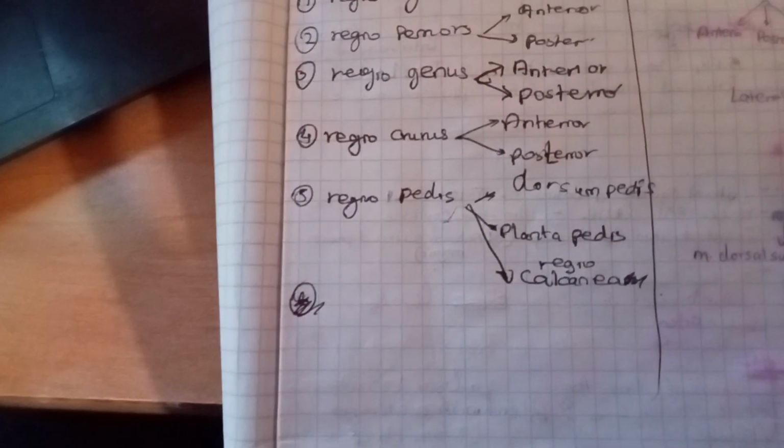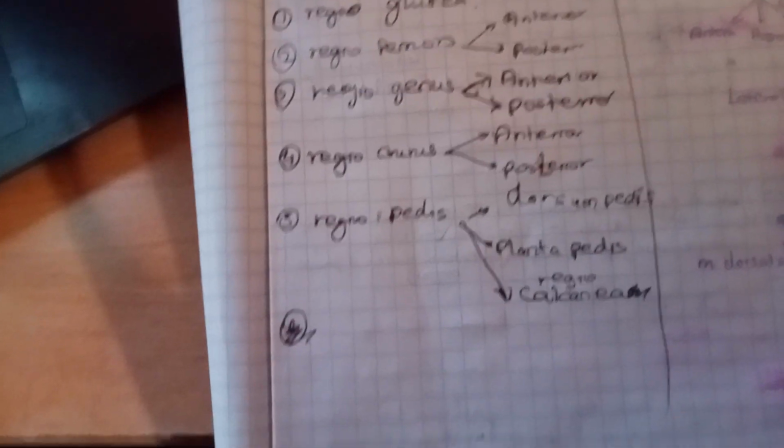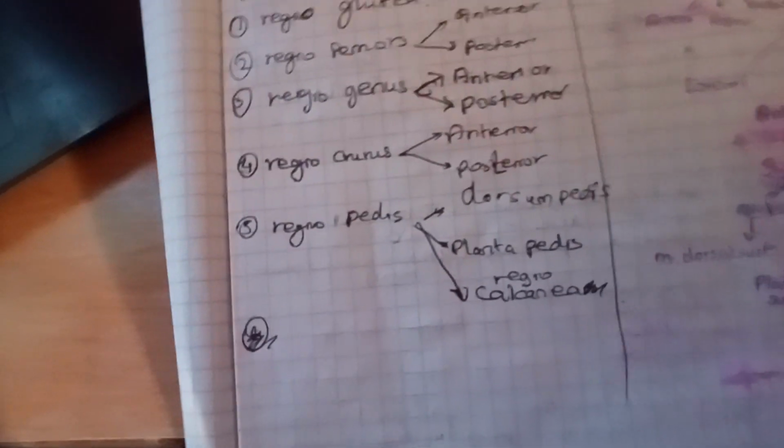That's all for the day. This is the introduction of the muscles of the lower limb.